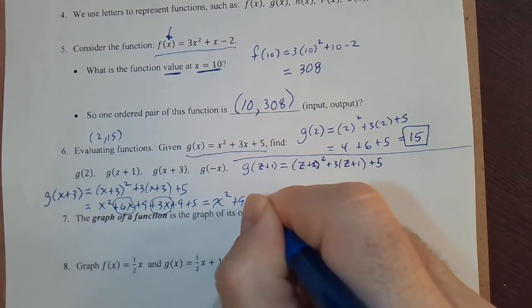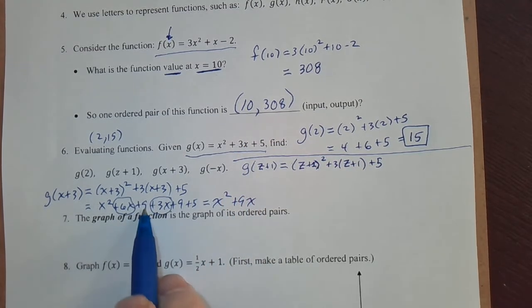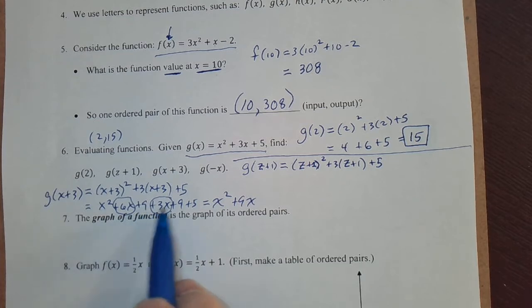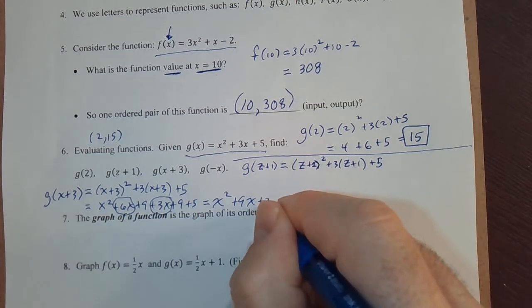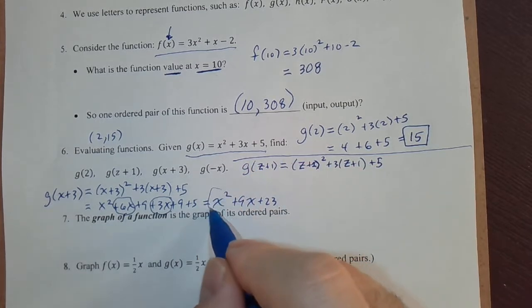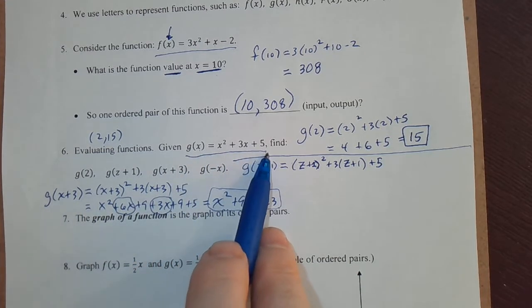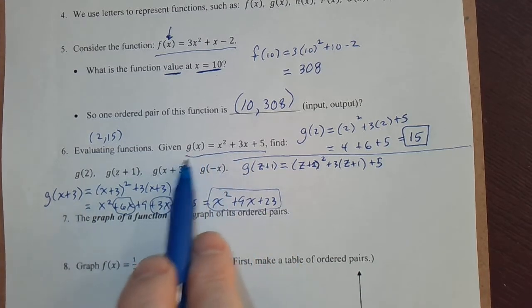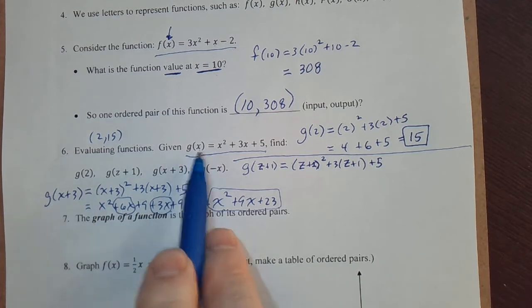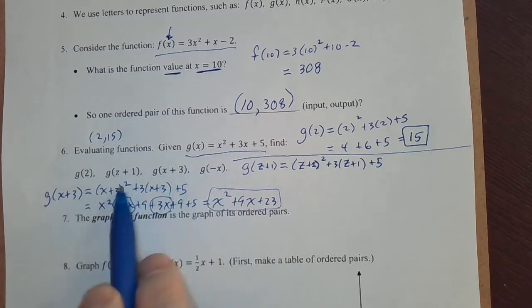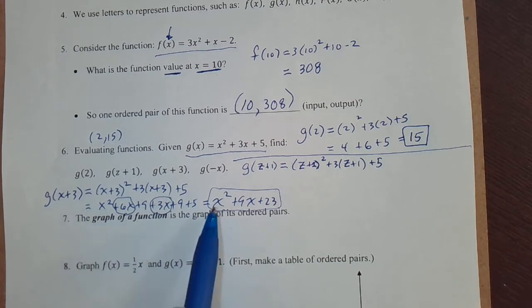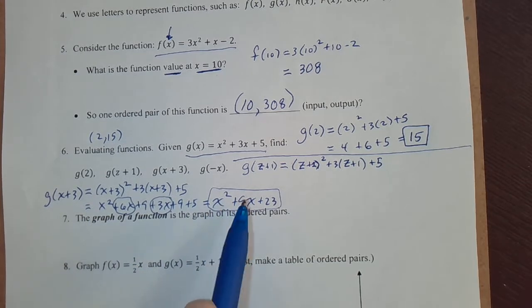Plus 9x. And then the numbers, I add up 9, and I've got a 9, that's 18, plus 5 is 23. So this is g of x plus 3. All we did is evaluate this function at x plus 3. So we replaced that x, and that x with x plus 3. And we got this function.